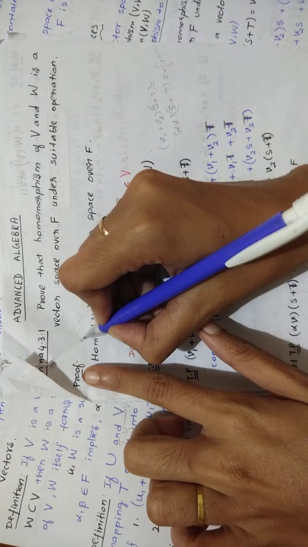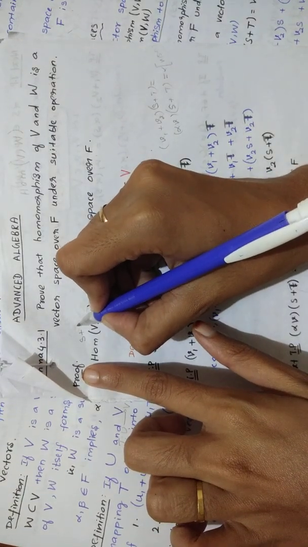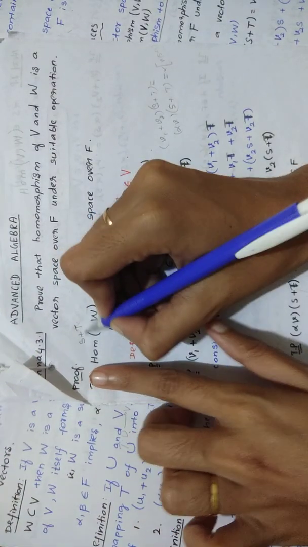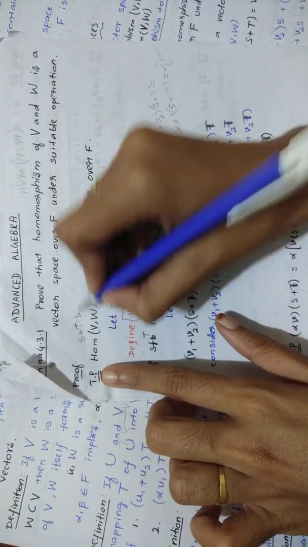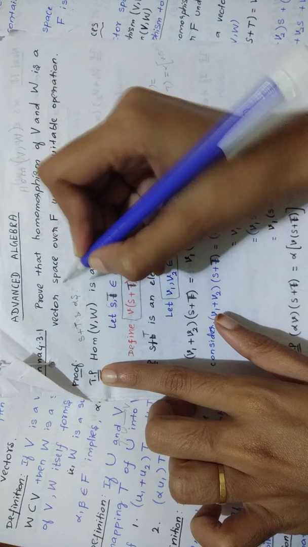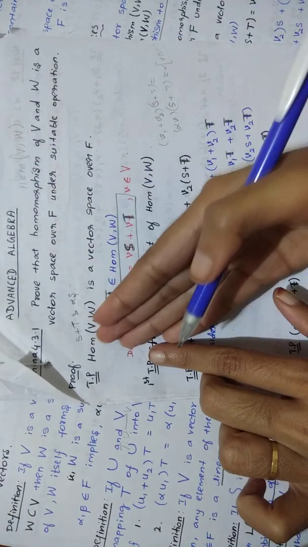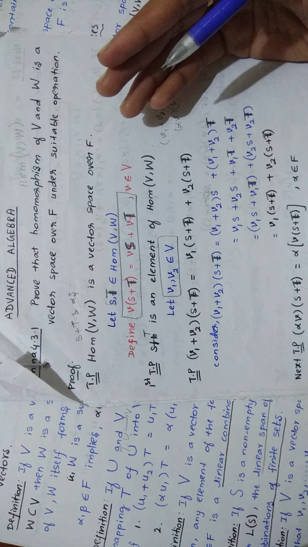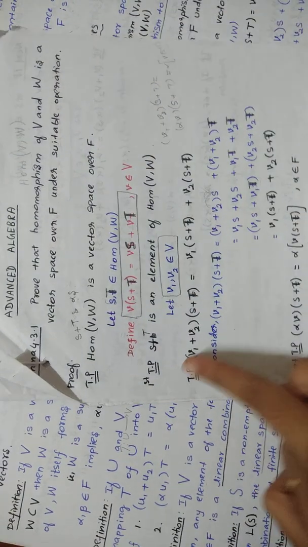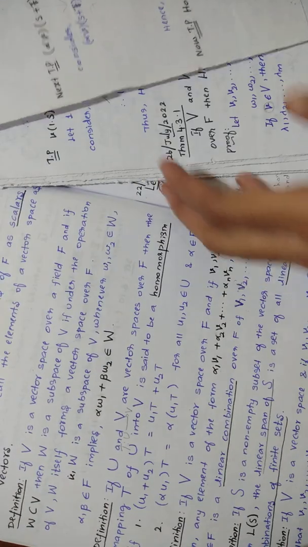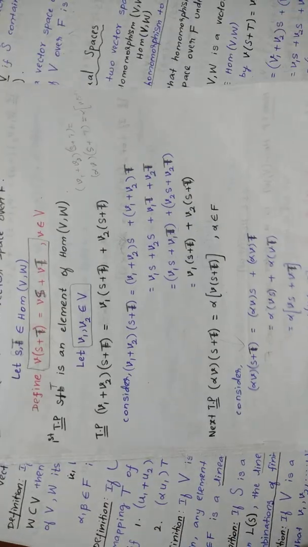Yes, capital S plus T, capital S and capital T. S plus T and alpha S are the elements of homomorphism of V comma W. After that, using these two, you will prove all the conditions to say a non-empty set is a vector space. Let's start from the first step.